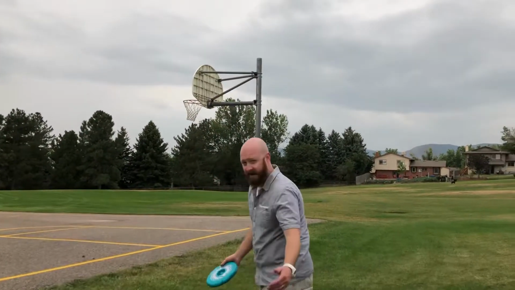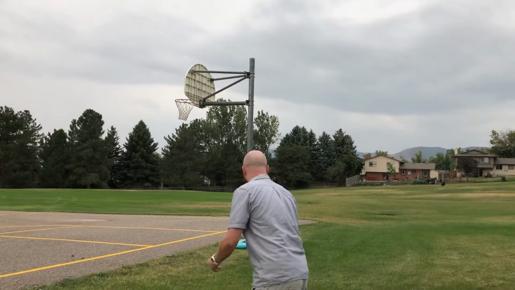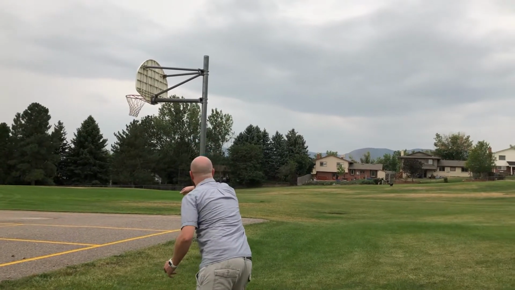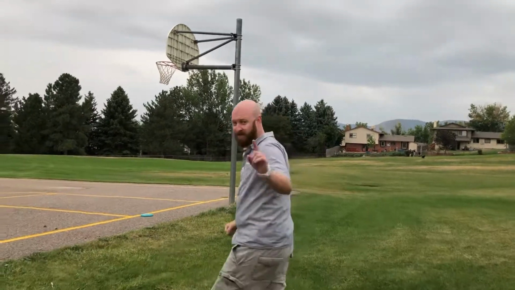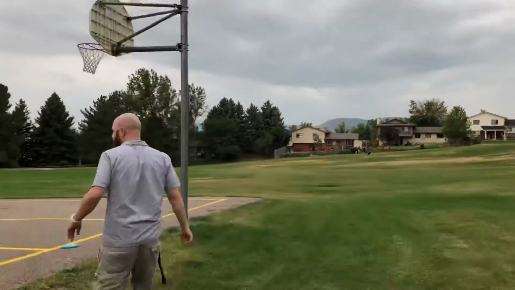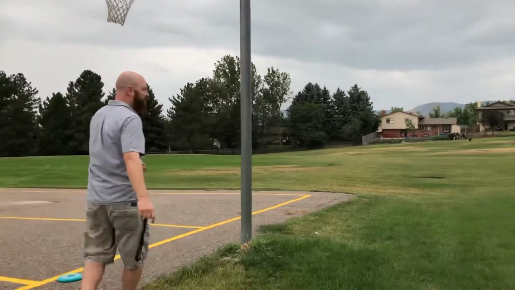I'm going to throw from where it landed. Let's see if I can get a birdie. Yes, there you go. Birdie. So my score is -1. I think Mr. Horn's kind of good at this. I play sometimes.